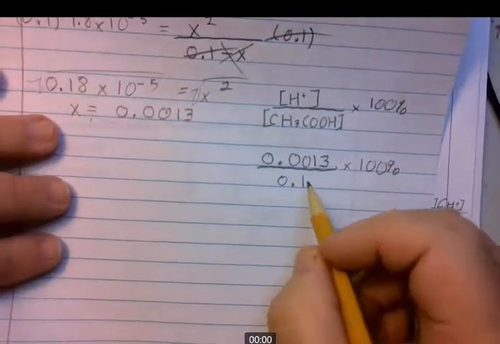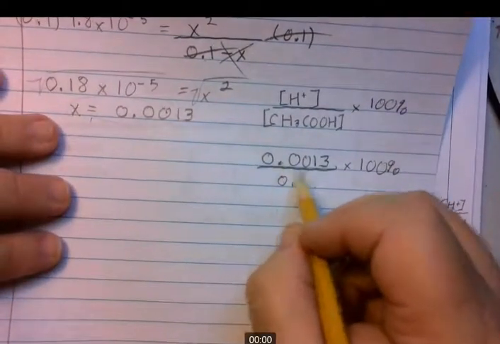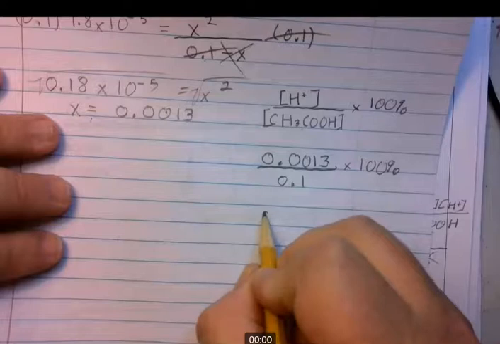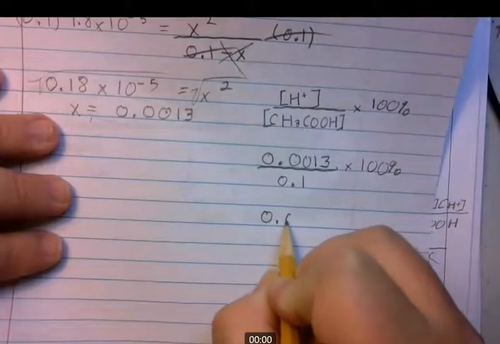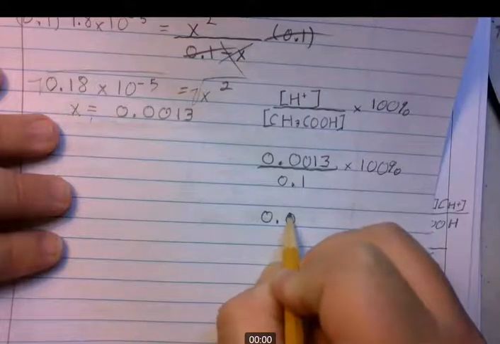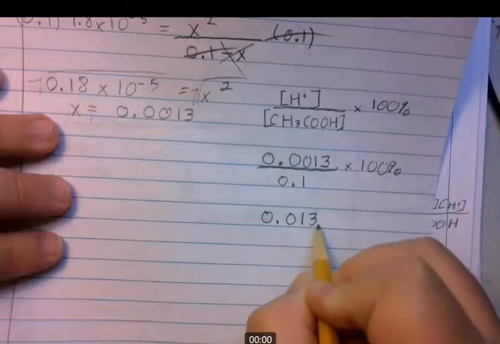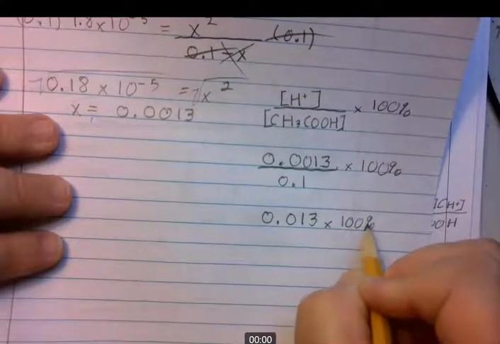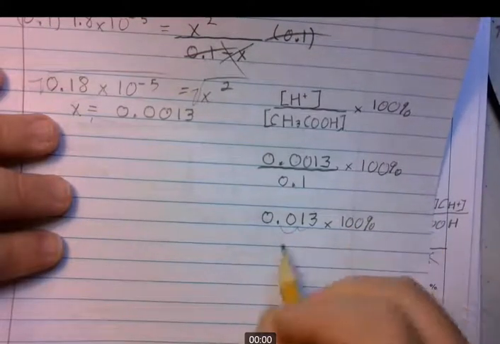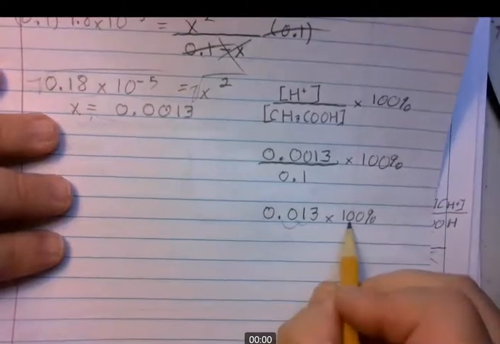Okay, let's do the math one step at a time. This is going to give you 0.013 times 100%. You're going to move the decimal over two places, or just do it on your calculator. You just multiply by 100.